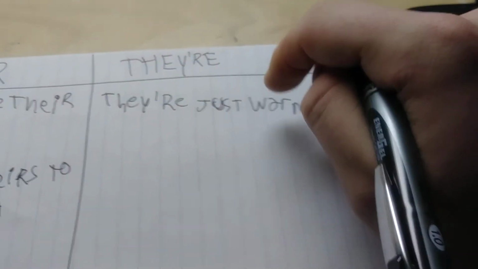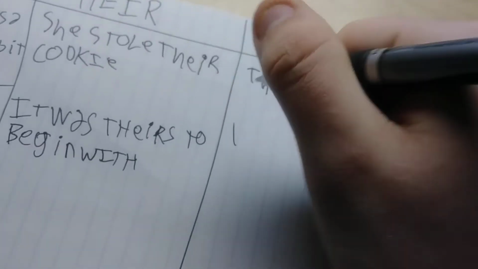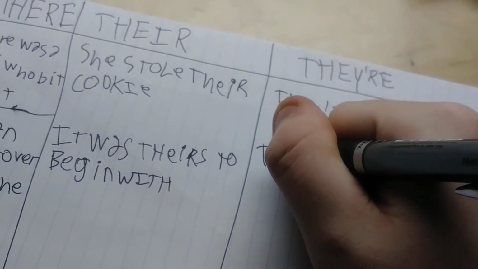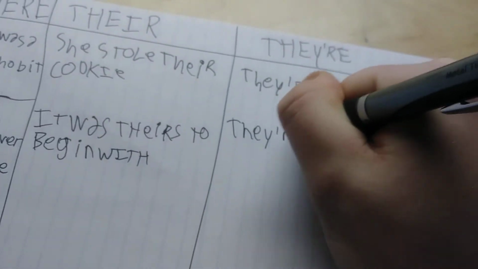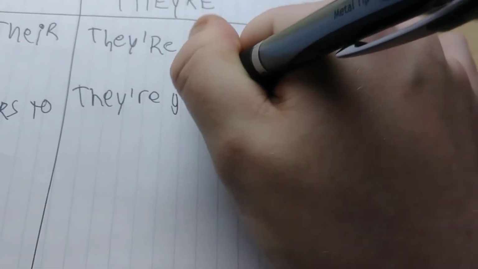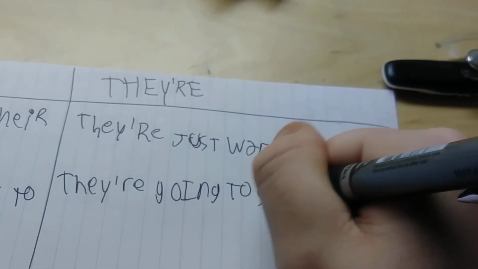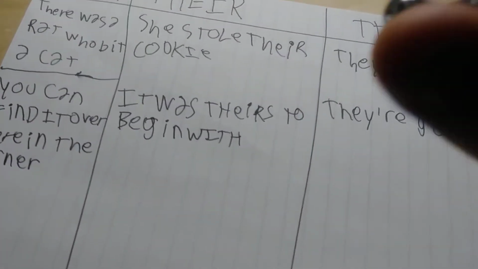This type of there represents a group of people doing an action. Like this. They're going to see the show.